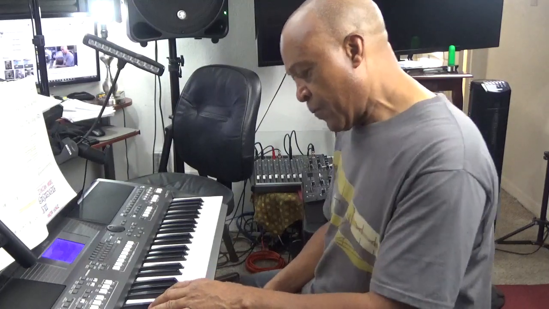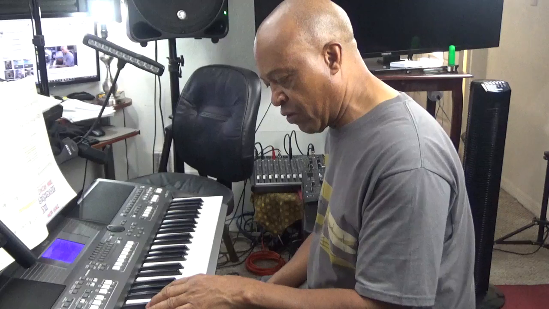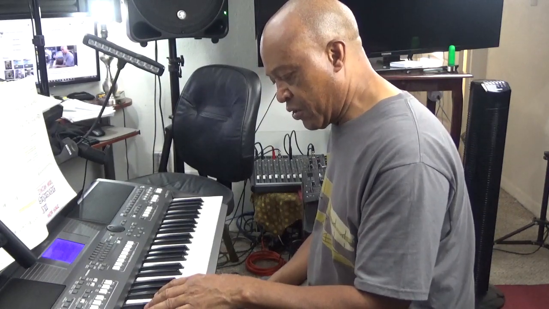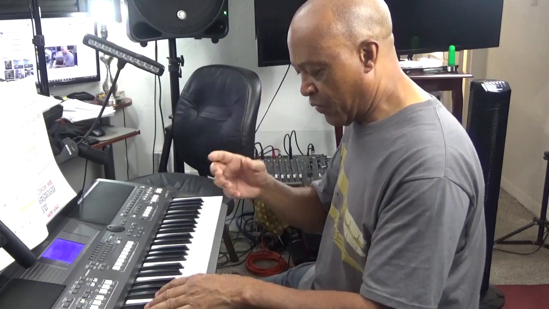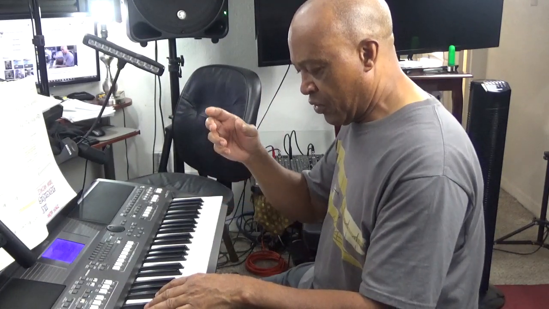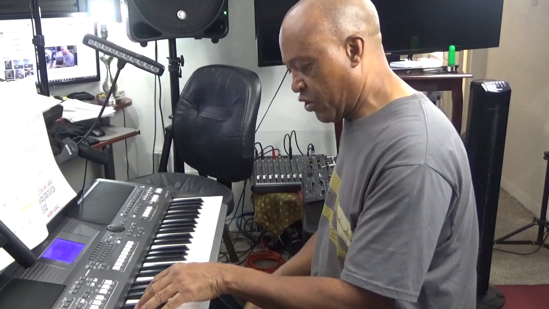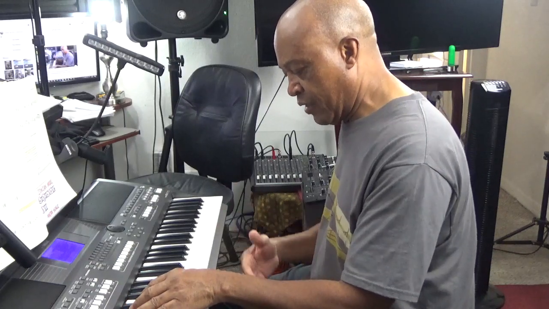Now the note I'm looking for is the 5th of the chord, which is F. And if I raise the 5th of the chord, which is F, a half step, it is going to be F sharp or G flat.